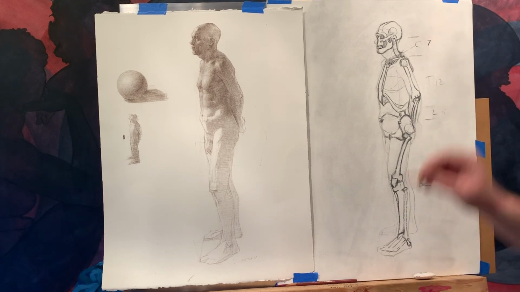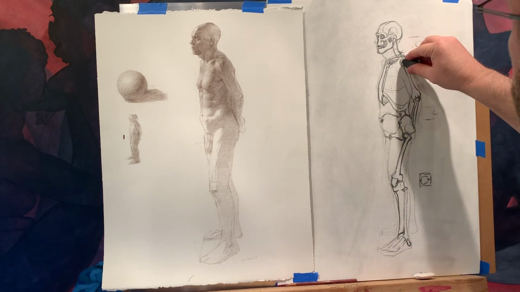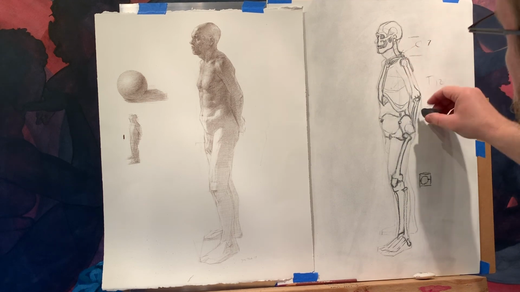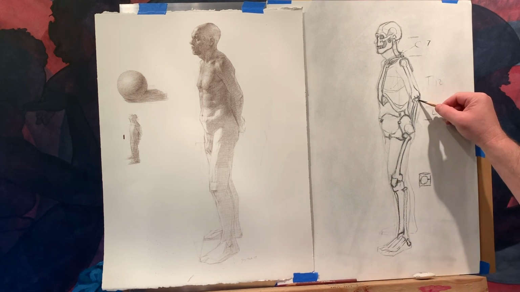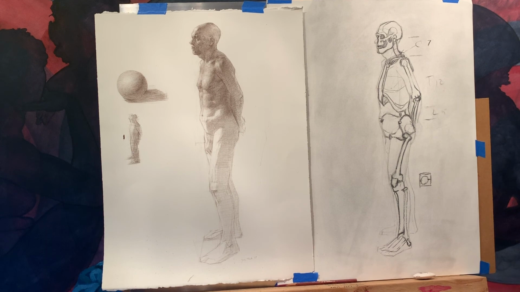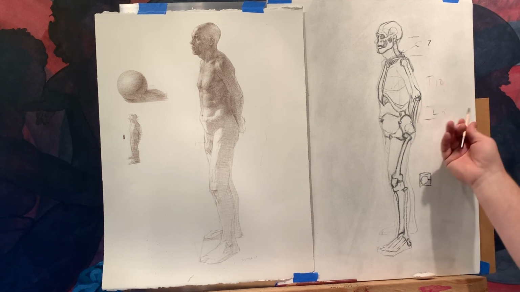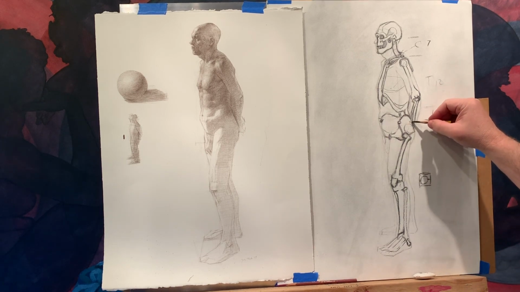We've got the head of the humerus up here, the length of the humerus coming down, and then the radius and the ulna. And the ulna making that point where the elbow point is. The radius, sometimes we can see a little bump there, but remember it's rotating over, and that's its job in this case.